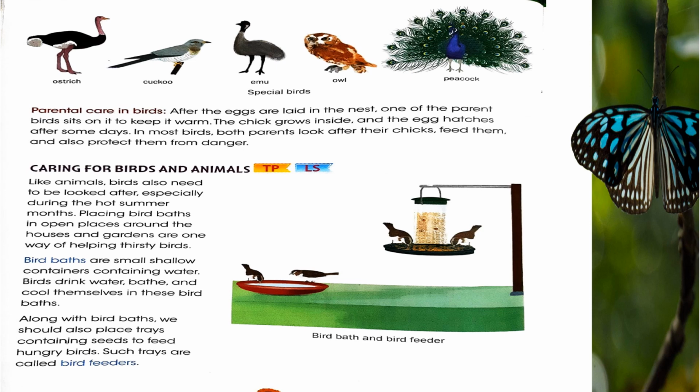As you can see in the image, a bird bath and a bird feeder. Along with bird bath, we should also place trays containing seeds to feed hungry birds. Such trays are called bird feeders.